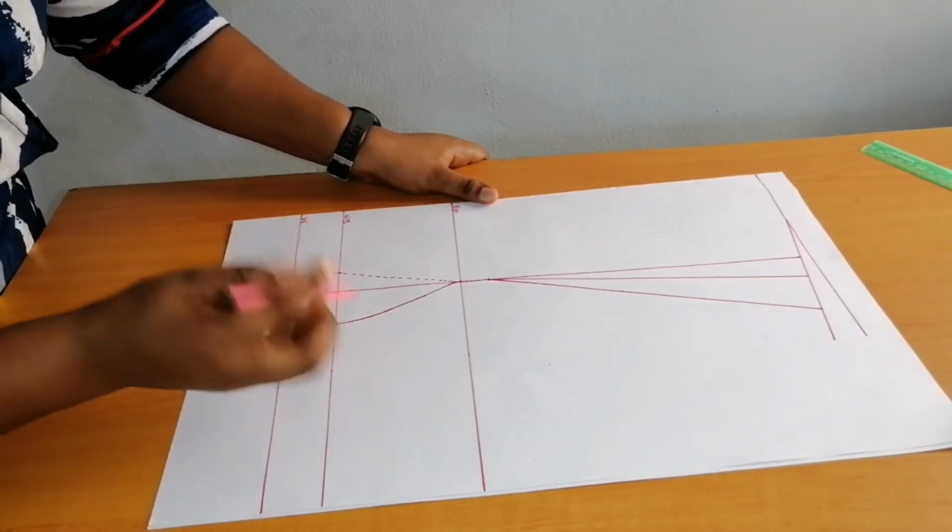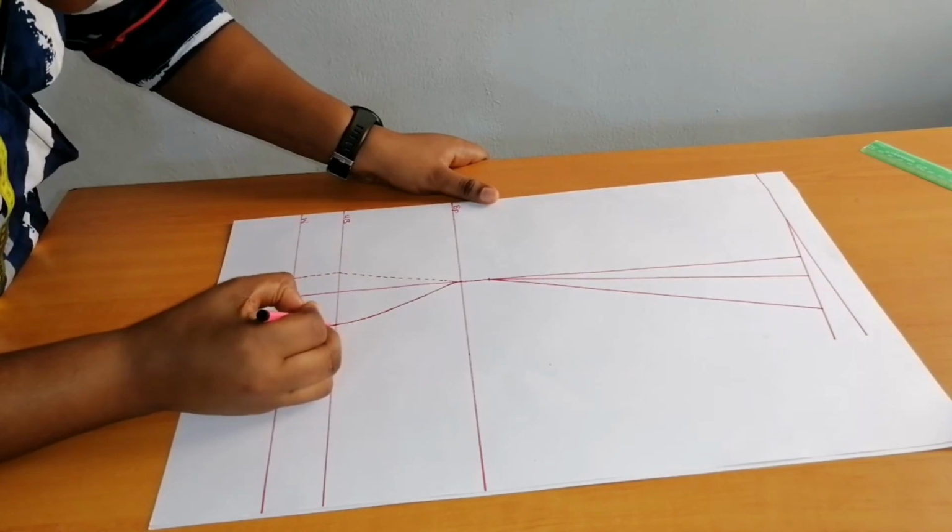On this side, make sure that there's no sharp edge.